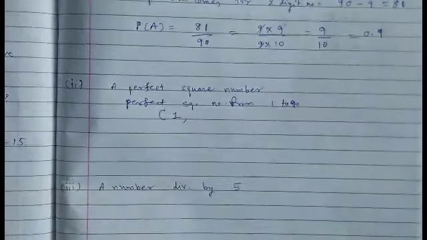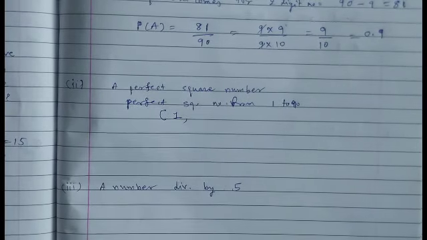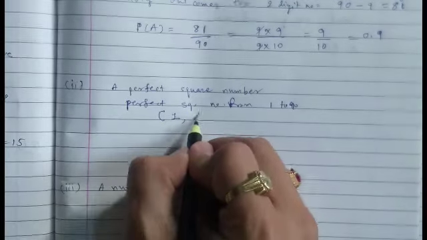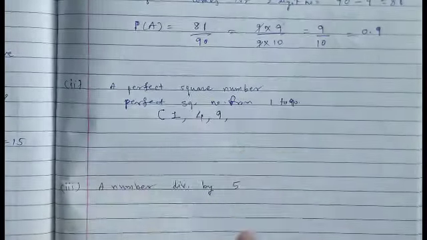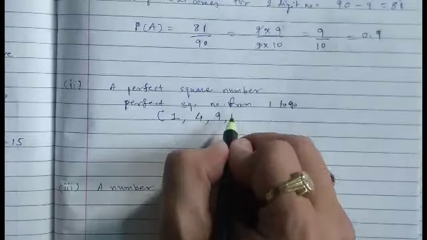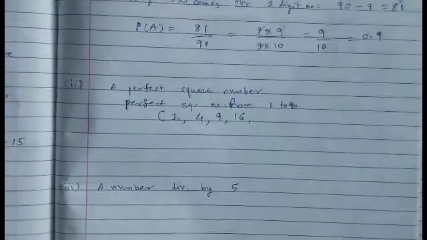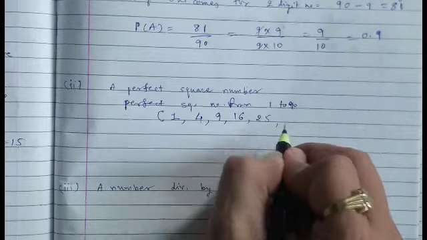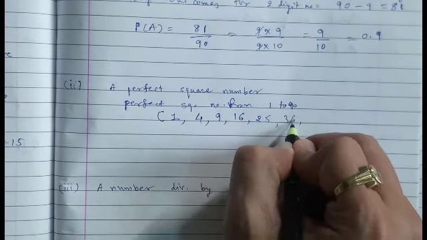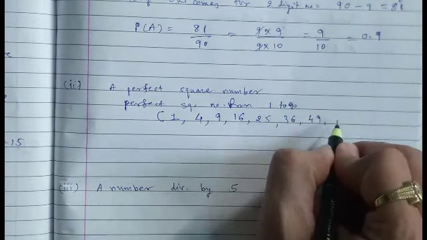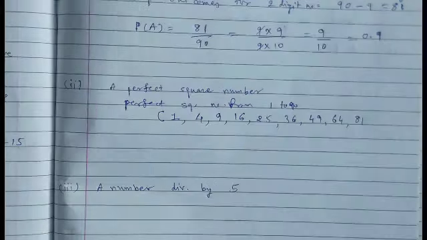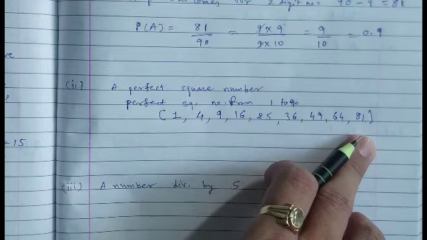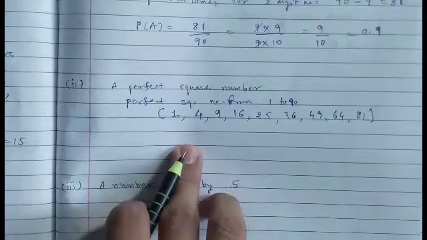1. 1 is a square of 1, so it's a perfect square. Now the square of 2 is 4, so 4 is a perfect square. Square of 3 is 9, so 9 is a perfect square. Square of 4 is 16, it is a perfect square. Square of 5 is 25, square of 6 is 36, square of 7 is 49, square of 8 is 64, square of 9 is 81.